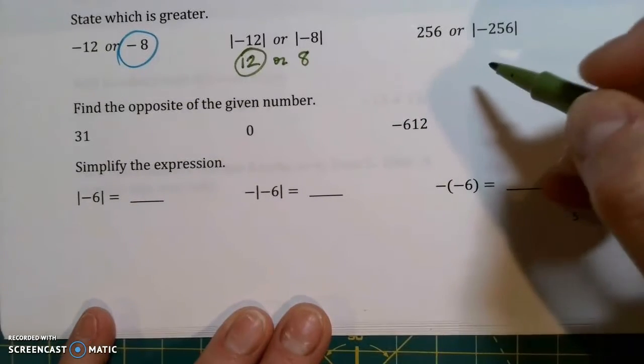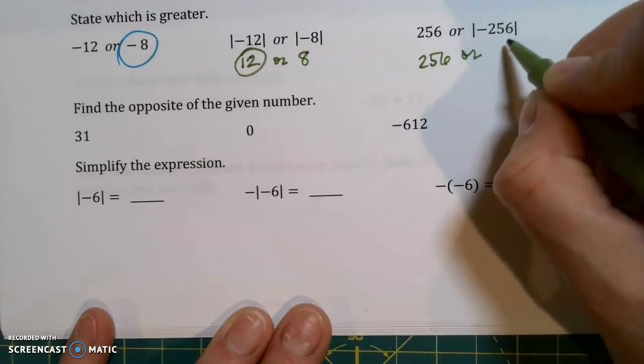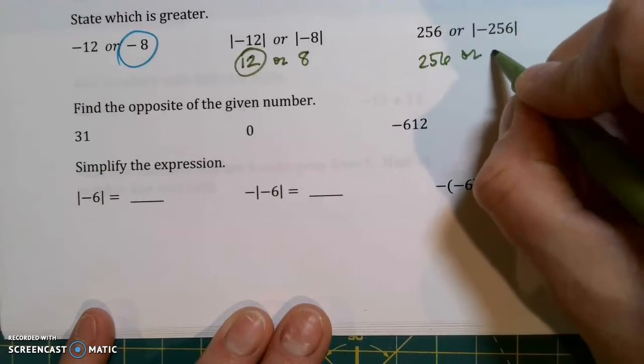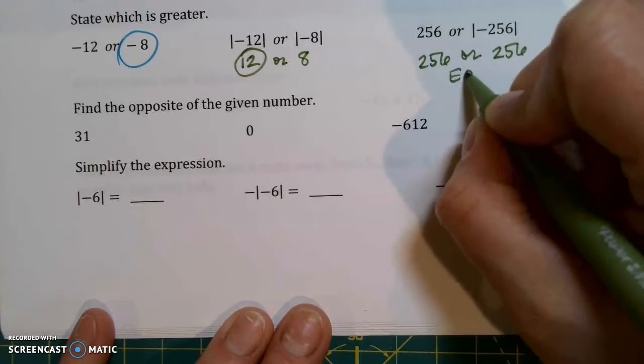And then we get the same kind of idea happening over here. We've got 256, or the absolute value of negative 256 is also 256. So these two are actually equal.